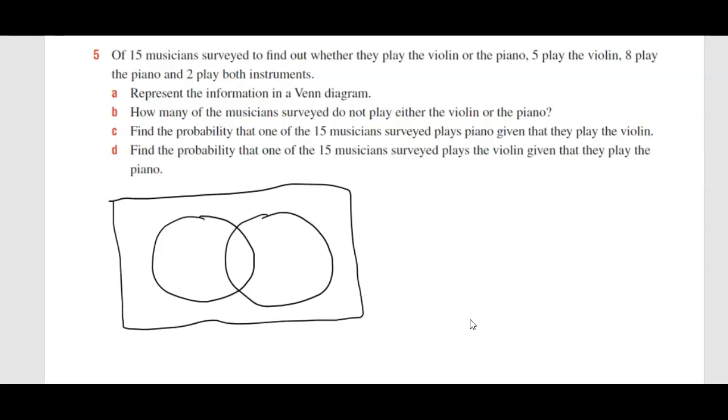Okay, so we've got 15 in total. Now, it's always good to see how many play both, so 2. So we put that 2 in there. Violin and piano. So 5 play the violin. We've already got 2 that play both, so that means 3 just play the violin, and 8 play the piano. So 2 play both, so 6 just play the piano.